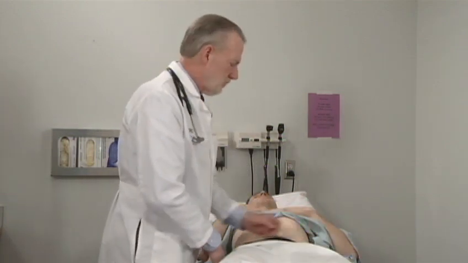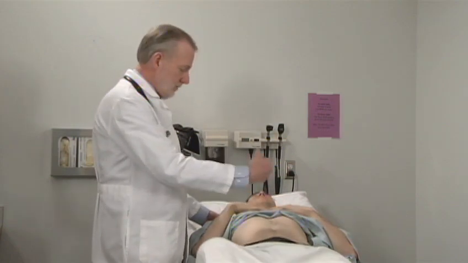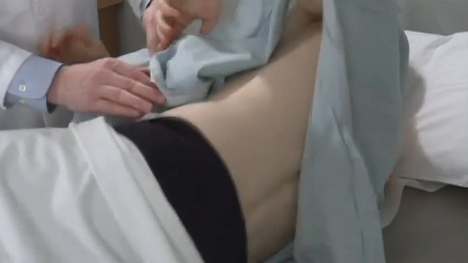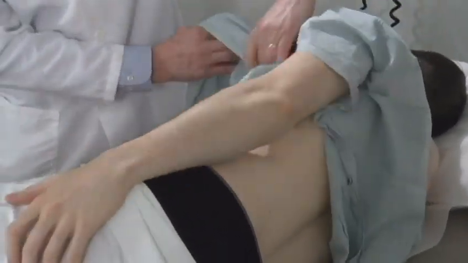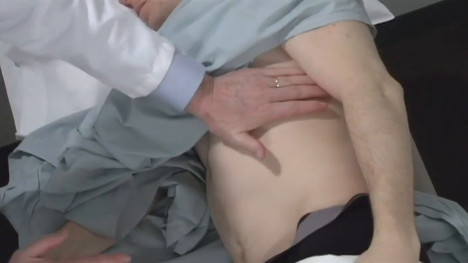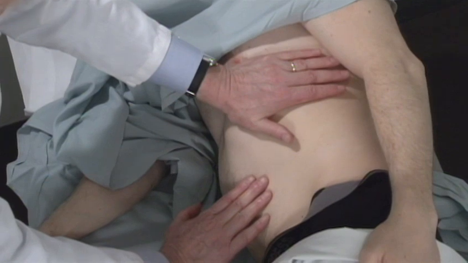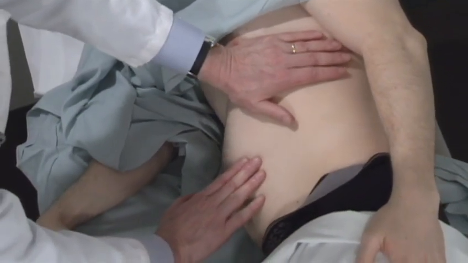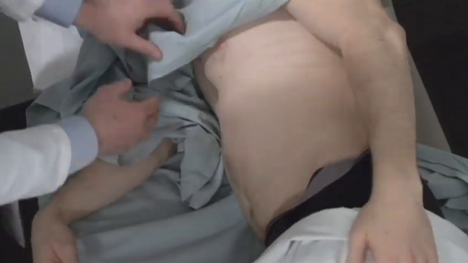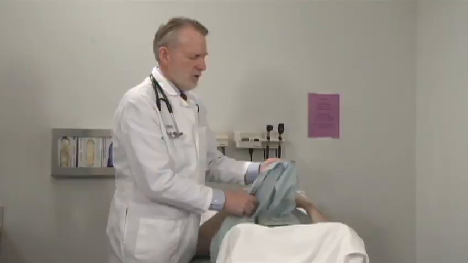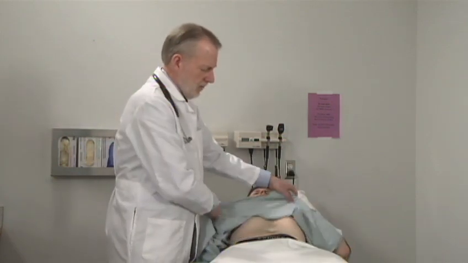Another way to look for the spleen is to have the patient roll on his right side. Put this hand just behind you there. And then we're basically going to do the same thing. I'm going to compress with my left hand and then palpate with my right. Big breath. Blow it out. Big breath. Good. Go ahead and roll back. Remember, the spleen has to be really quite enlarged before you're going to be able to feel it.